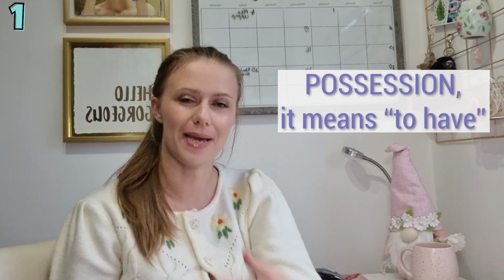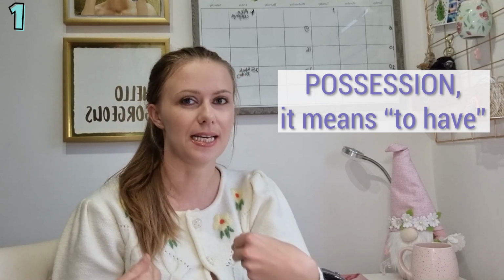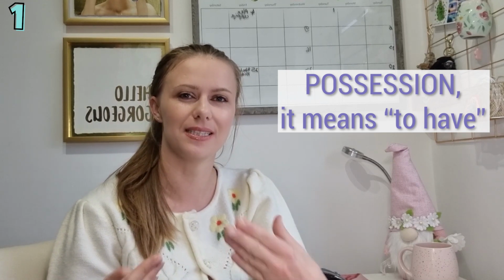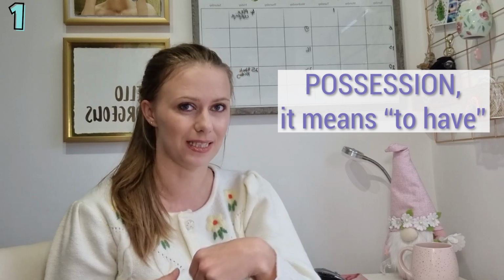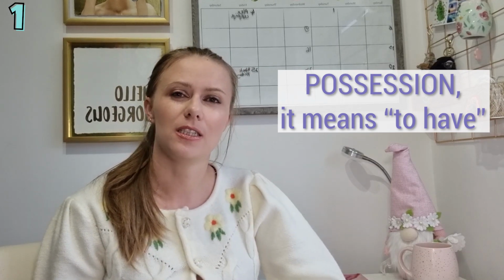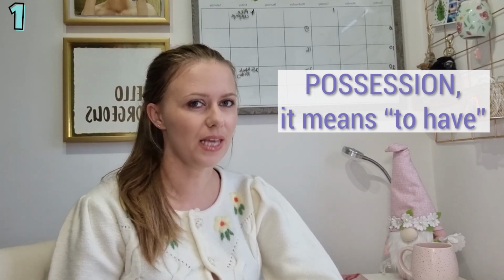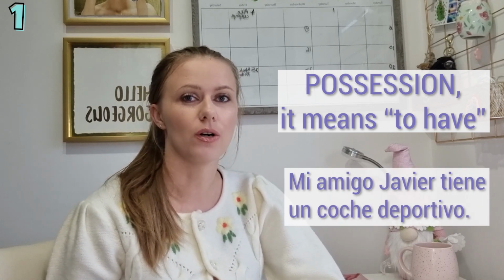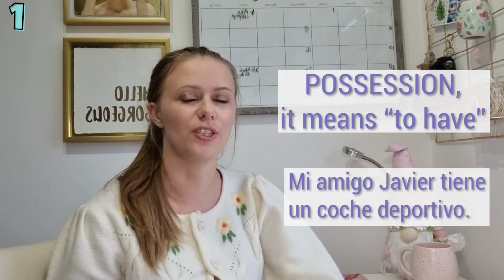The verb tener in English is translated as the verb to have, and the main thing that this verb is actually expressing is possession. So if you are possessing something, then you will need to use the verb tener. Por ejemplo, mi amigo Javier tiene un coche deportivo.